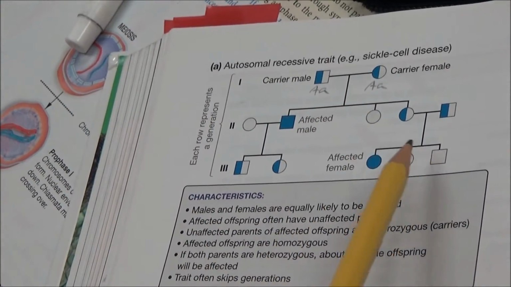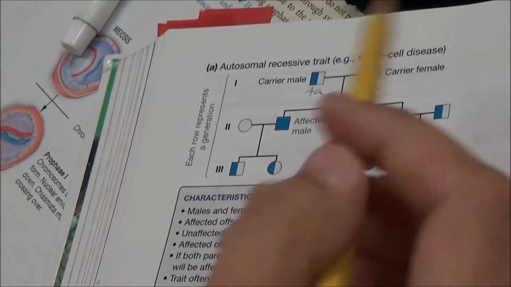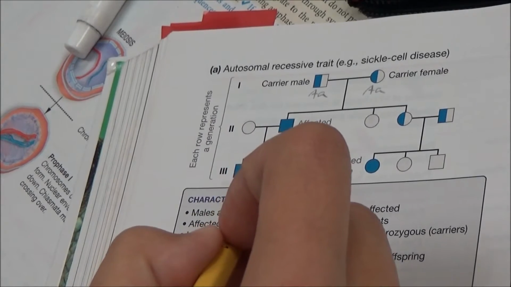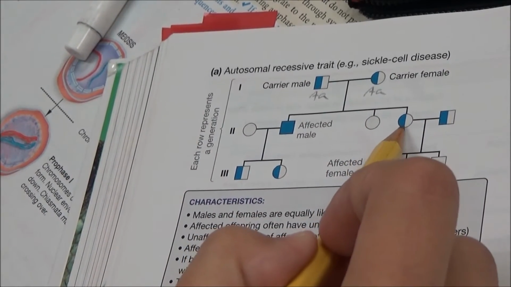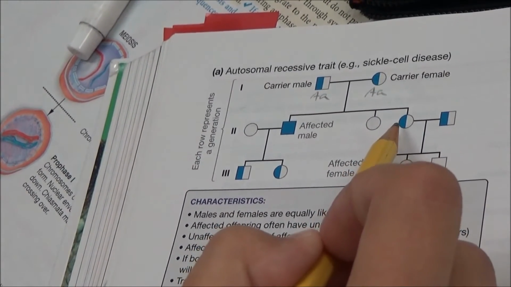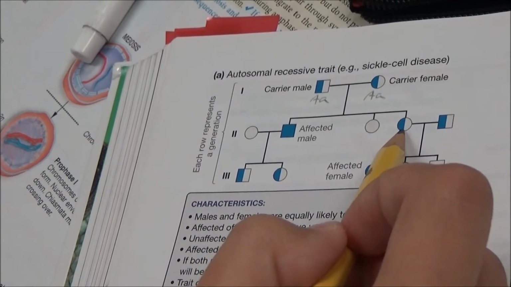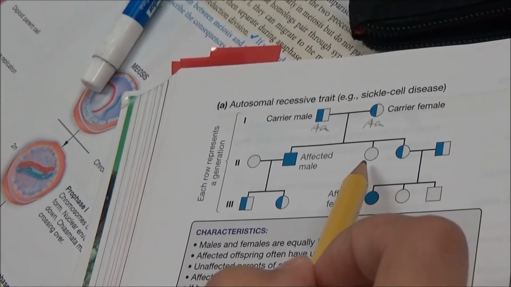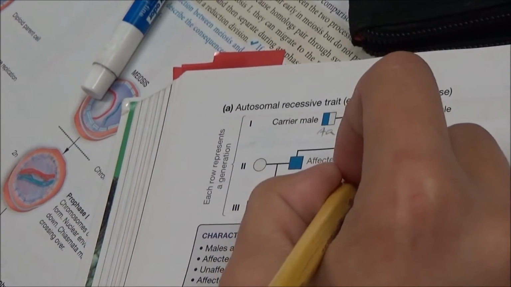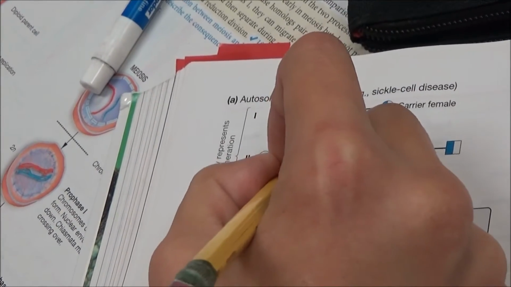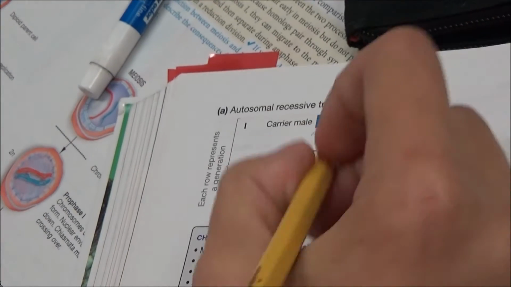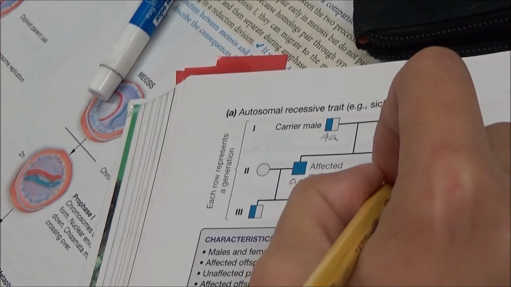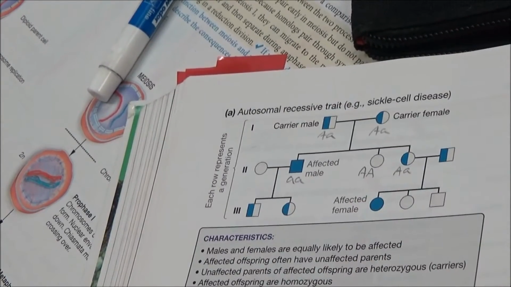From there, we can look at their children. Because this male is shaded in, he is affected. And this female, because she's only half shaded in, is a carrier, just like her parents. And this female is completely unaffected. So that means that this male is homozygous recessive, little a. This female is homozygous dominant, and this female is also heterozygous.